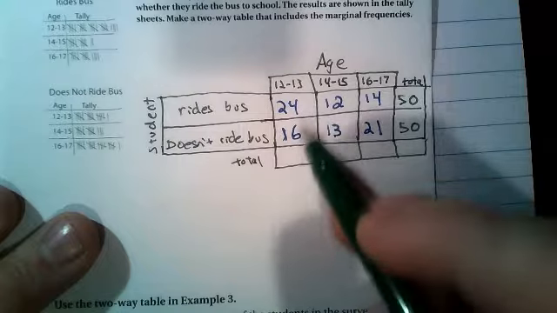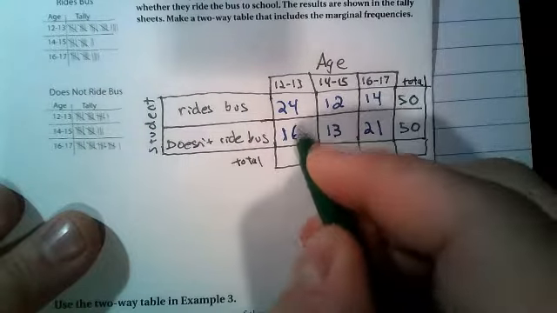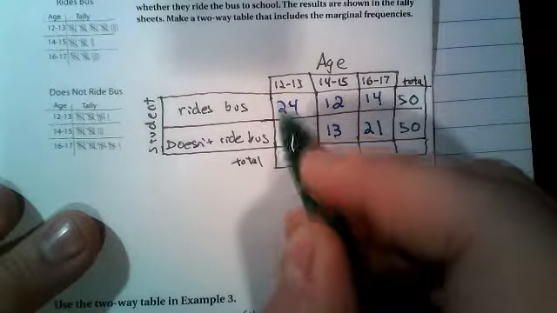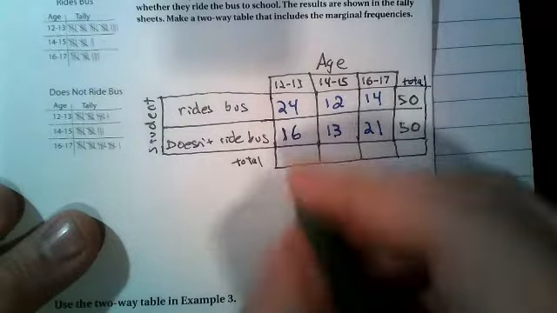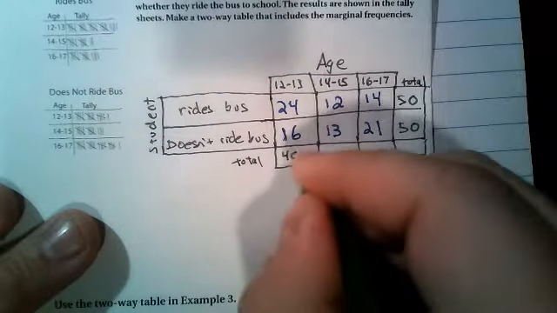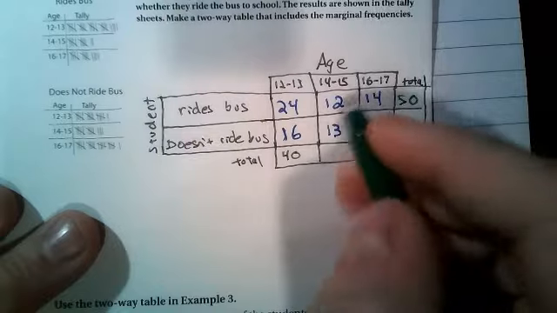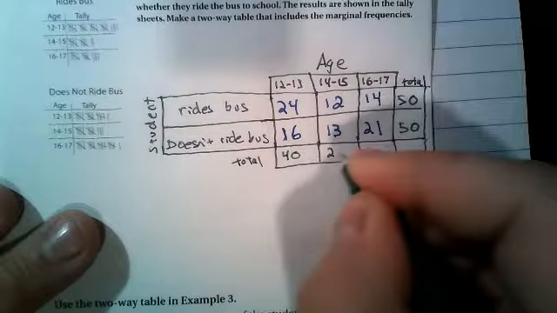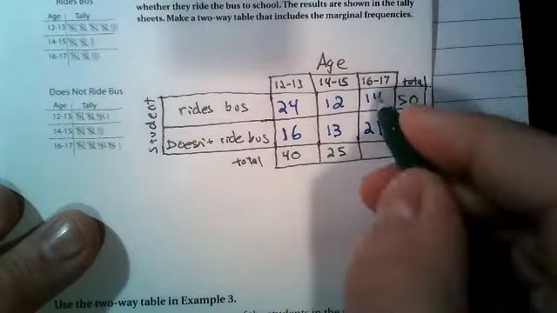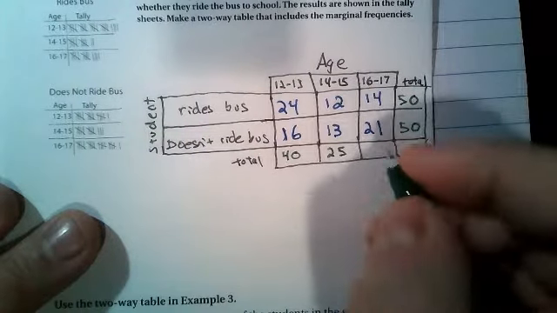And these are kind of stacked on top of each other, so I can do 6 plus 4 is 10, right? 20, 10, 10, so that's 40. 12 and 13 makes 25. 14 and 21 make 35.